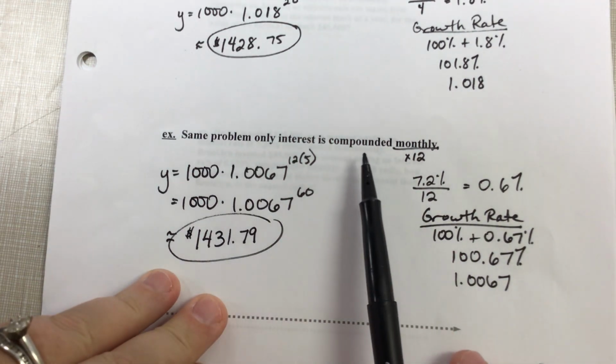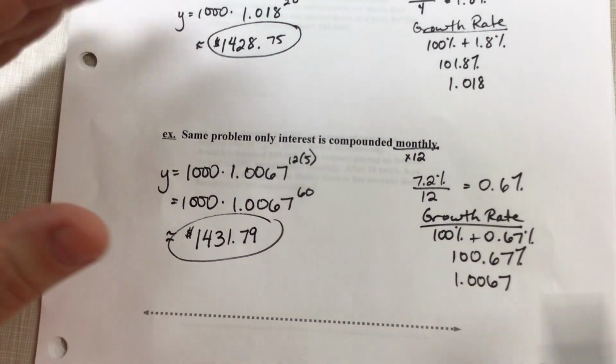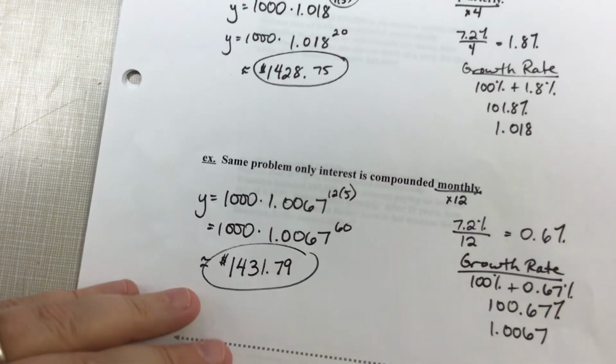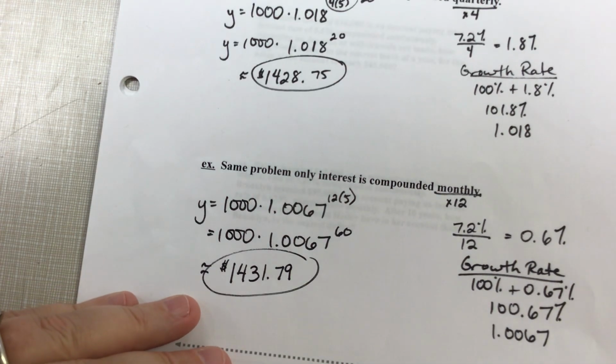So if you compare the three of them, if you're doing the same rate, you're going to make the most when you're compounding more often. So you're going to make more monthly than you would quarterly versus annually. We could do daily too. You'd have a little bit more in the account.